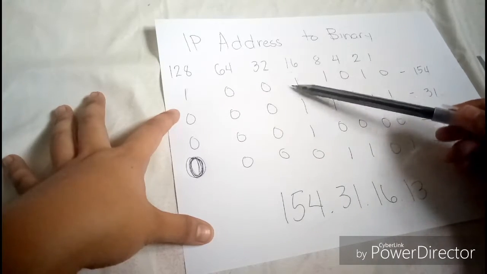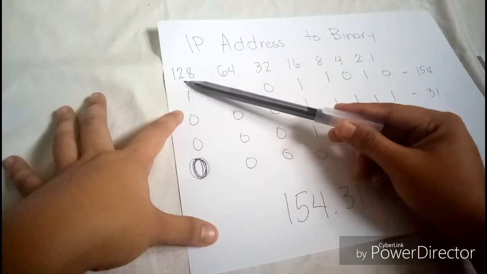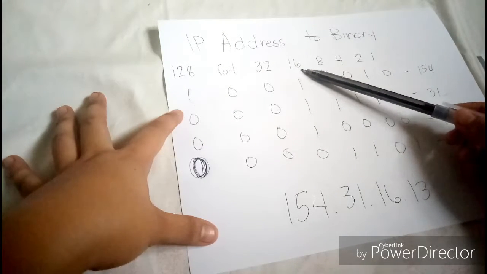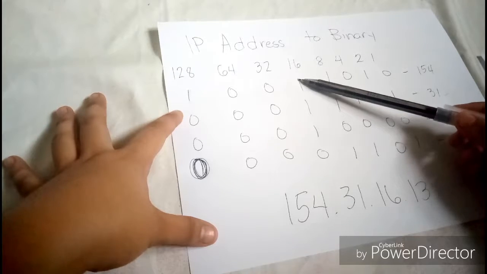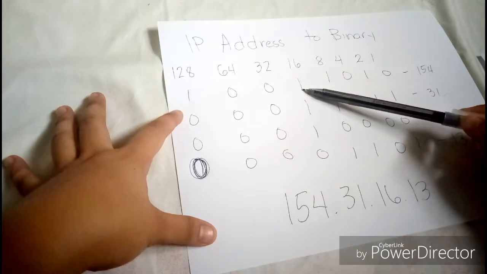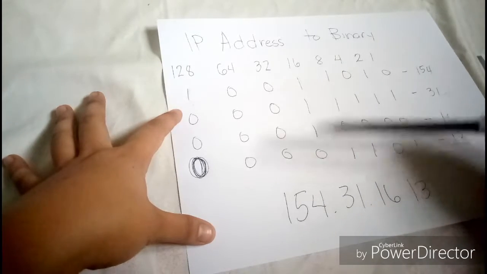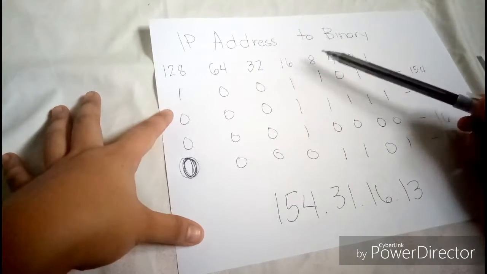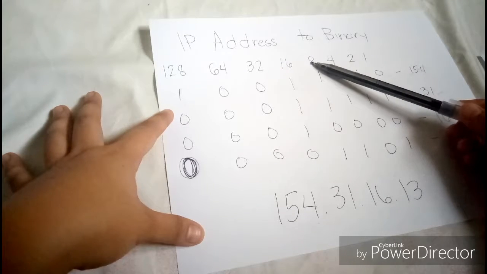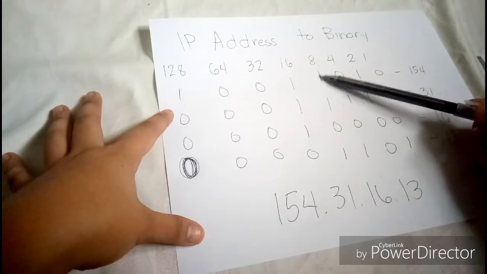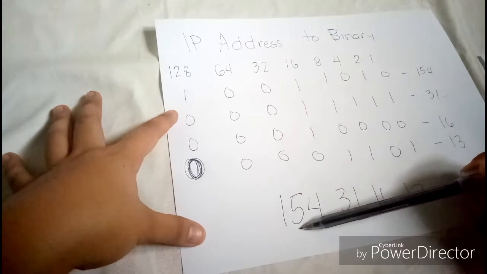Then the next one is 16. 128 and 16 is 144. So I put 1 here. So 144 is less than 154. That's why I put 1. Then the next one is the 8. We have 144. If I add 144 and 8, it will have 152. That's why I put 1 here, because 152 is less than 154.